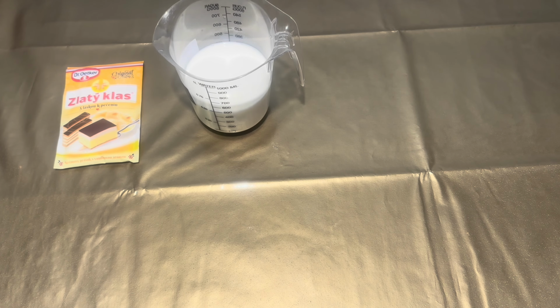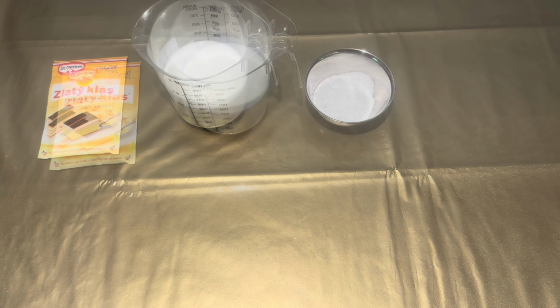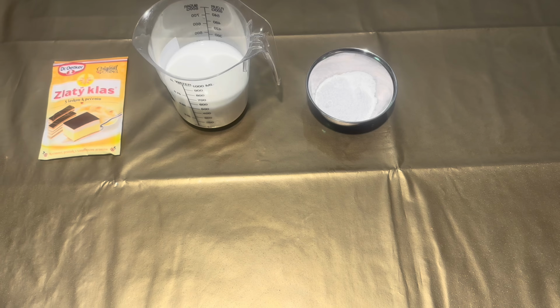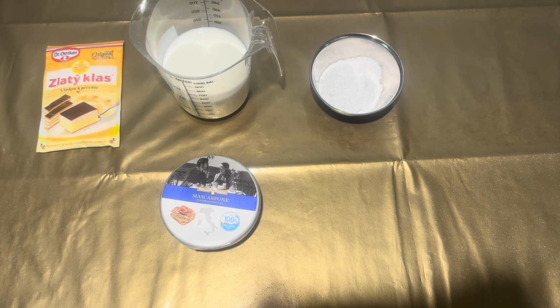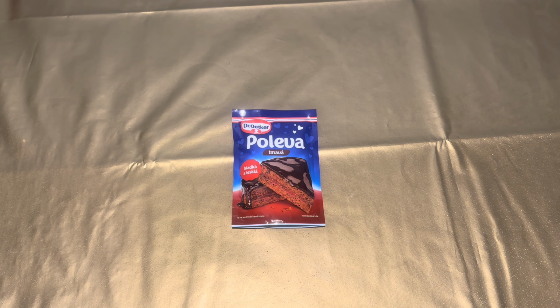For the filling, we will need 1 packet of custard powder, 500 milliliters of milk, 50 grams of powdered sugar, and 250 grams of mascarpone. And finally, for decoration, we will need 1 packet of dark icing.